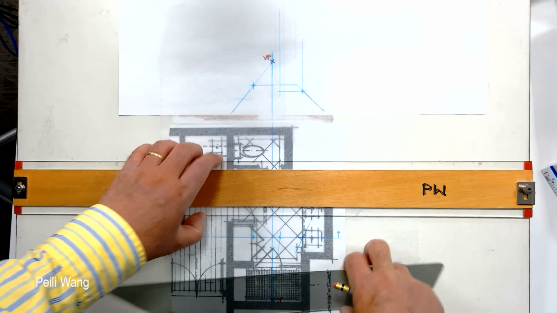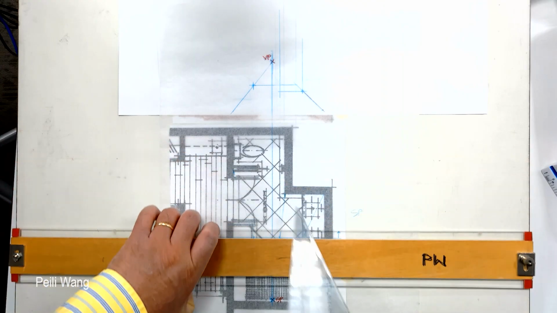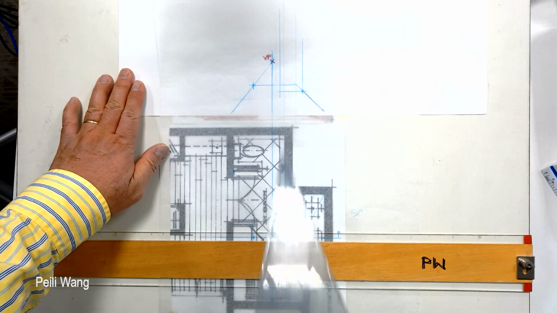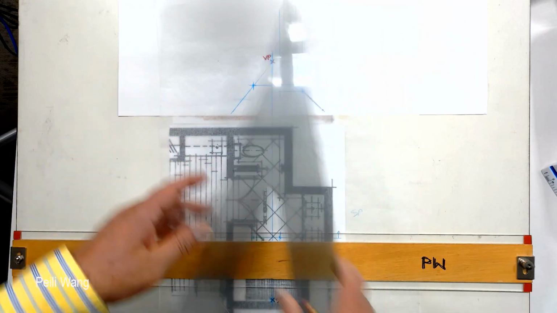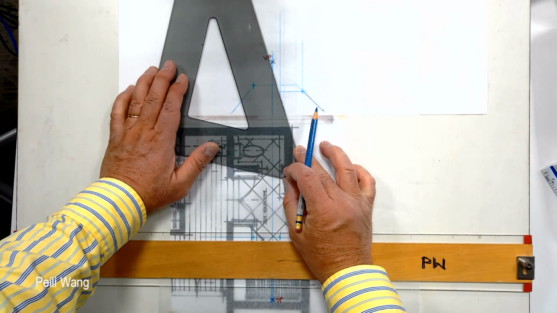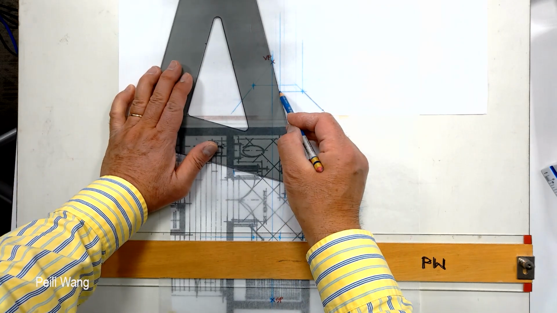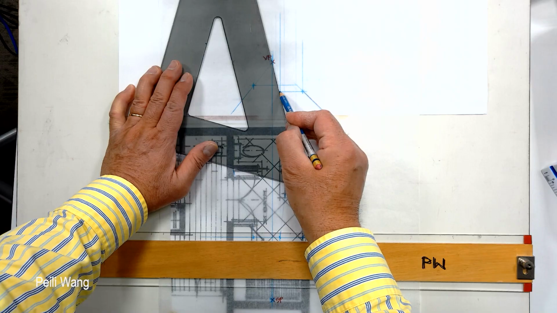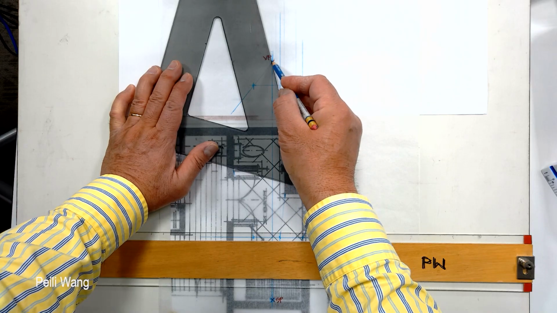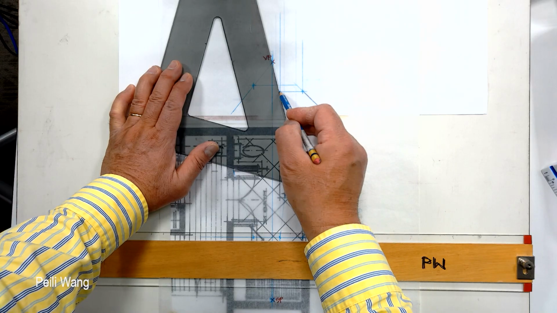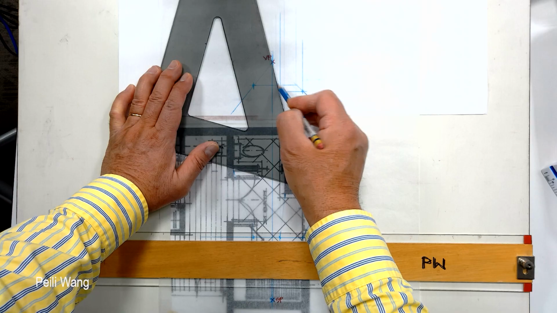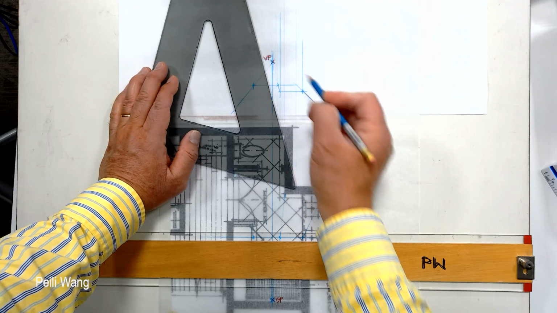So now I need to connect from this point. From here connected to VP. Take a look at here towards VP, to vanishing point. Okay, we have point here.